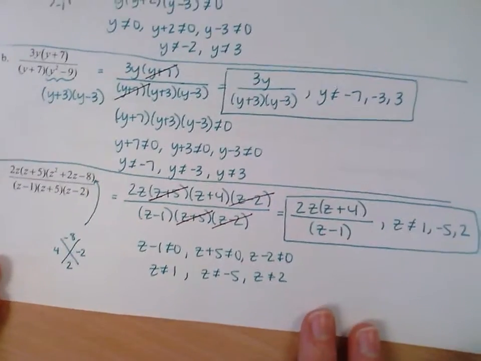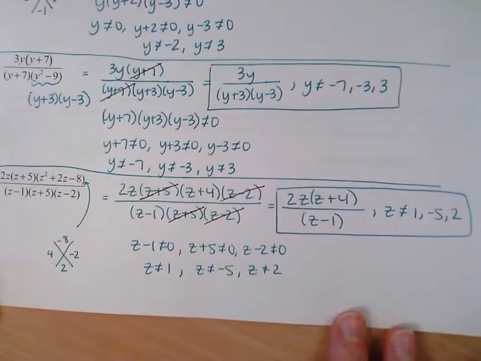Okay, I'm going to show the response. If you need more time to try that on your own, feel free to pause it. But here would be the answer.